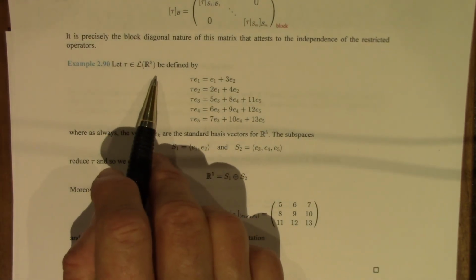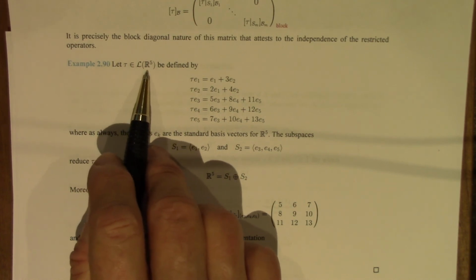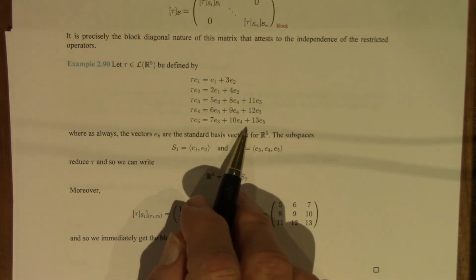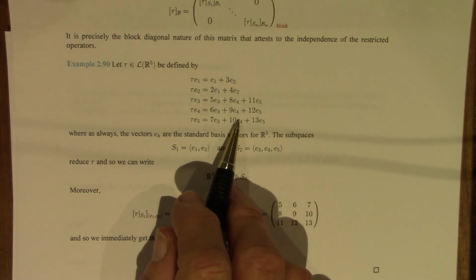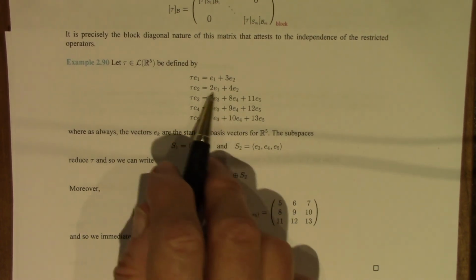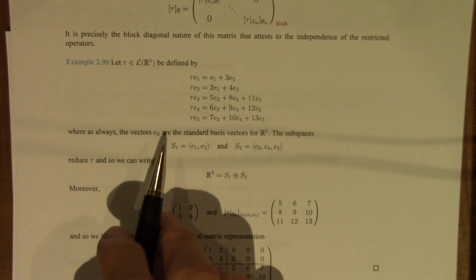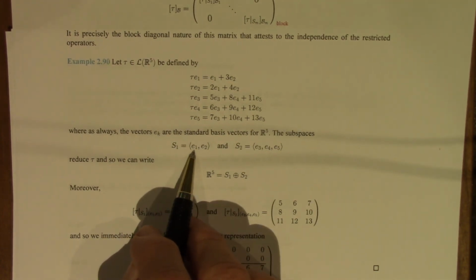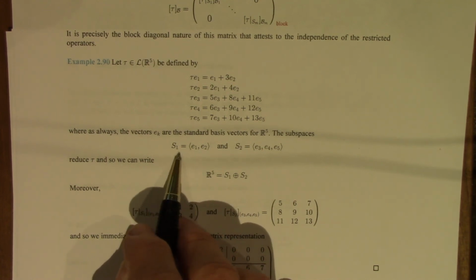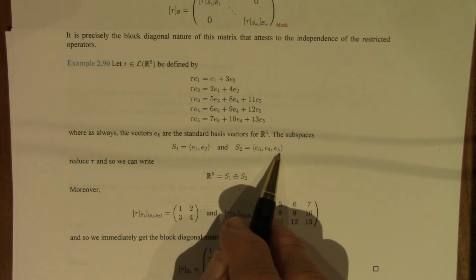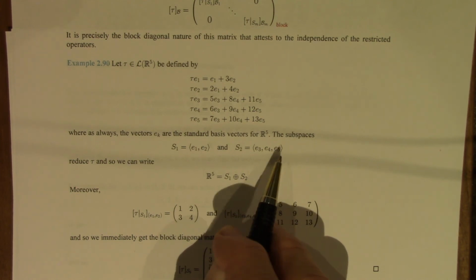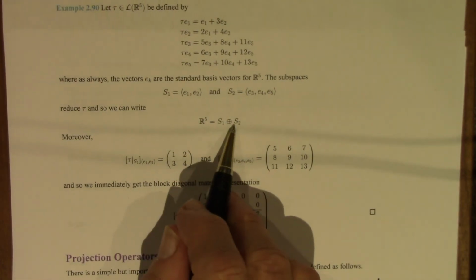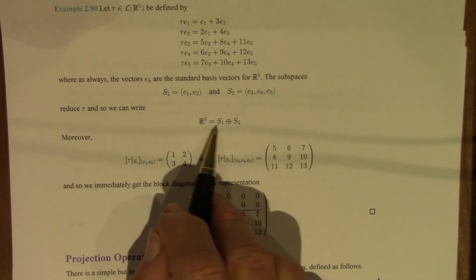Here's an example. This is a linear operator on R5. I just constructed this as an example. It has no particular meaning, but the subspace S1 spanned by the first two standard basis vectors and the subspace spanned by the last three basis vectors are both tau invariant, and their direct sum is R5.